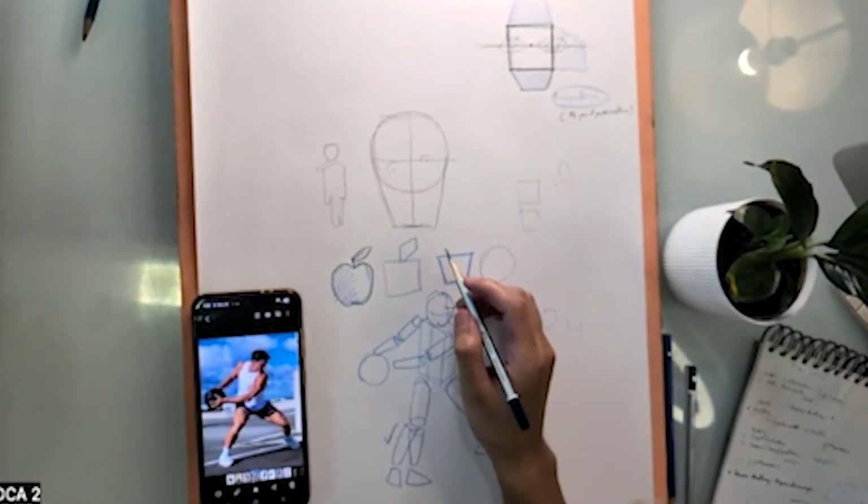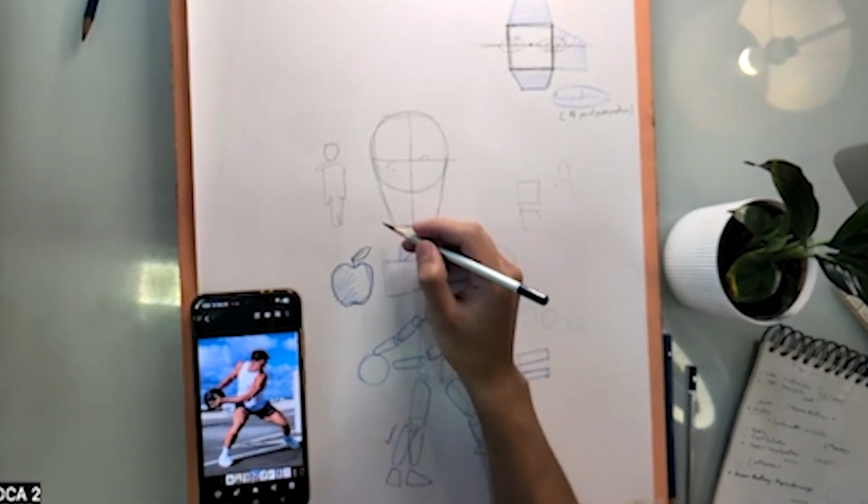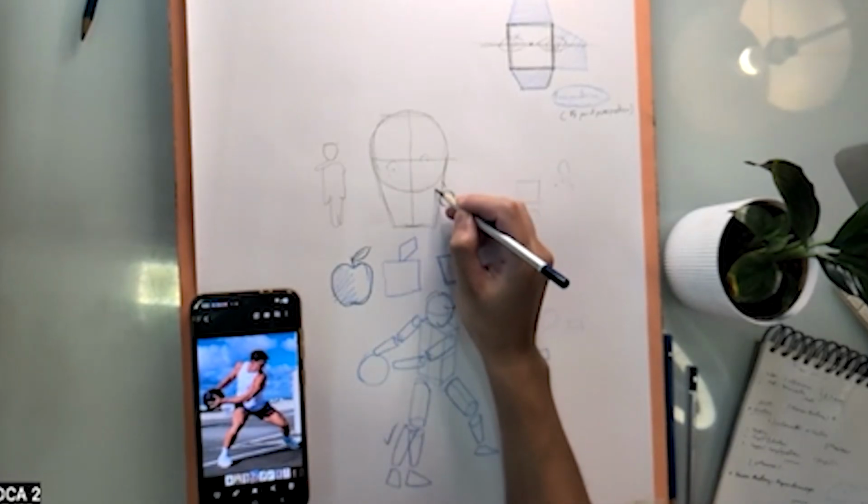Now let's say the direction of the light is from here.